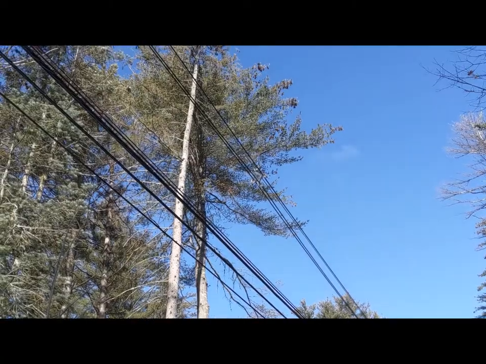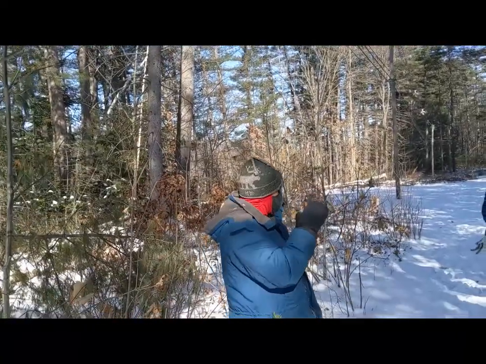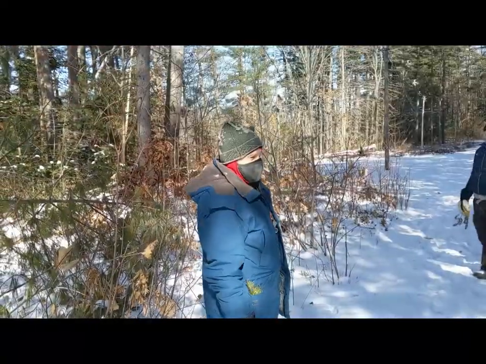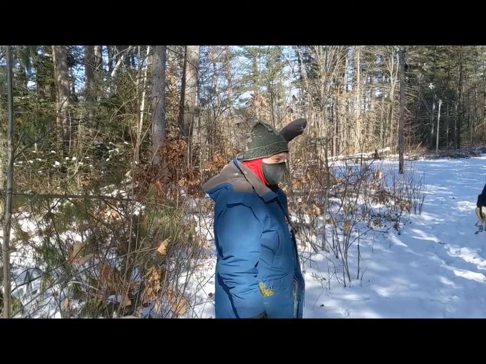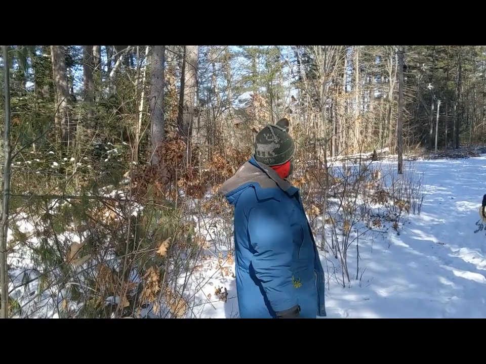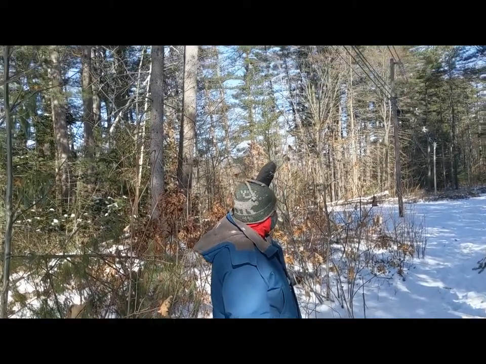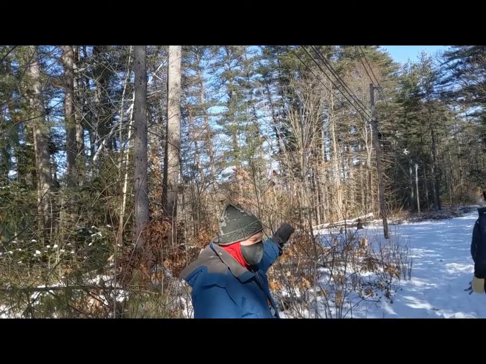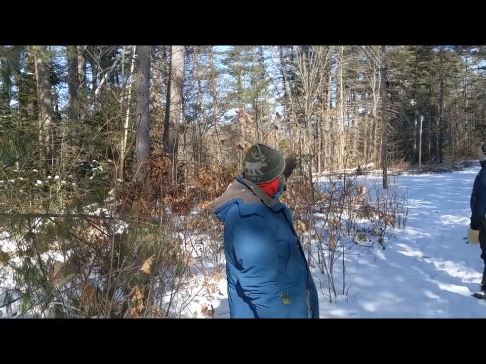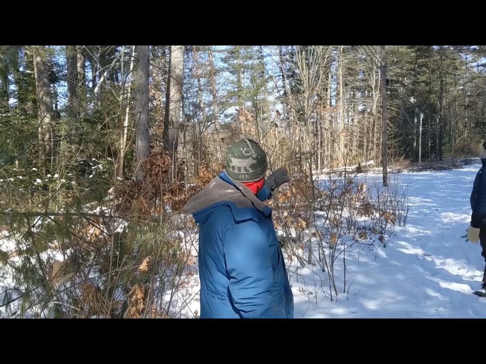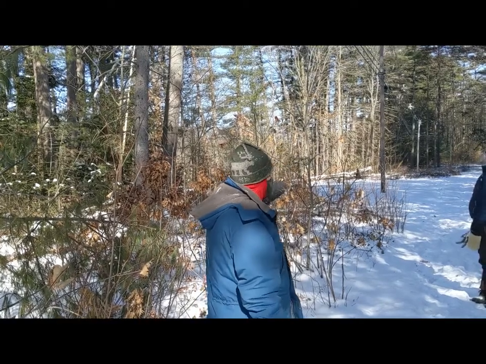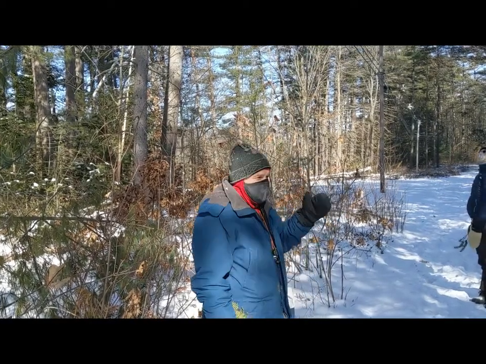So just to review from the back to the front, we've got white spruce, Picea glauca. We didn't get to see the red spruce, Picea rubens, but the top is there. Norway spruce, Picea abies.